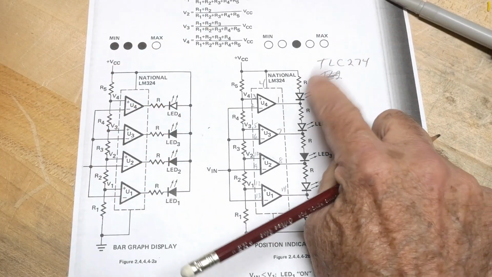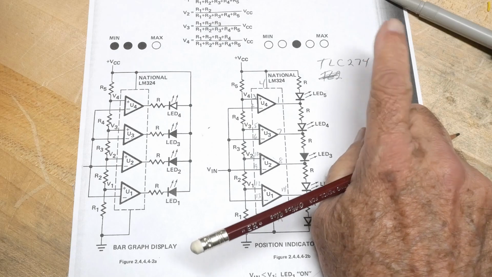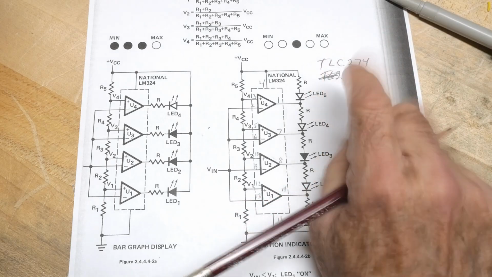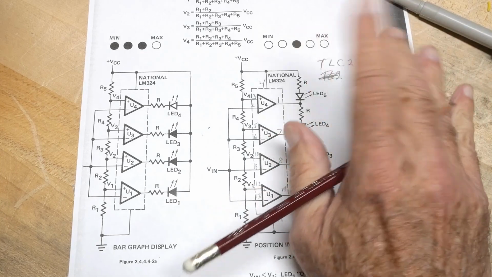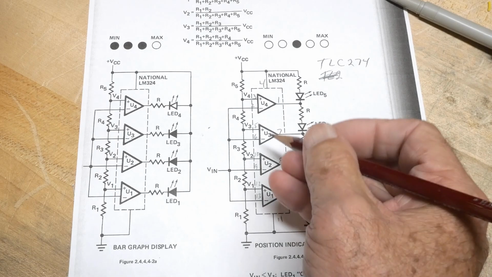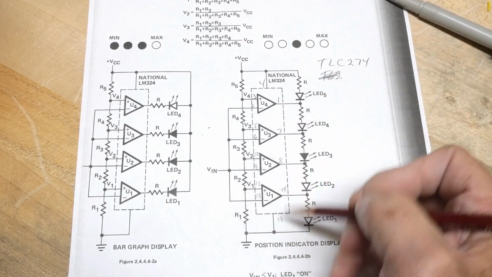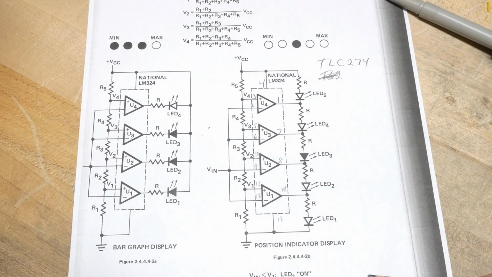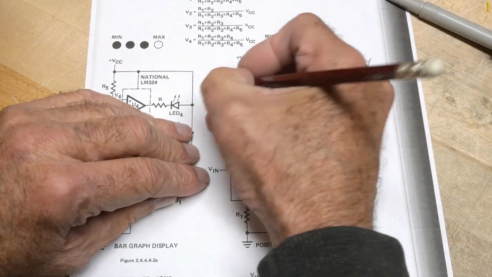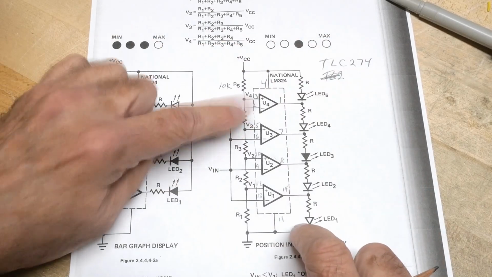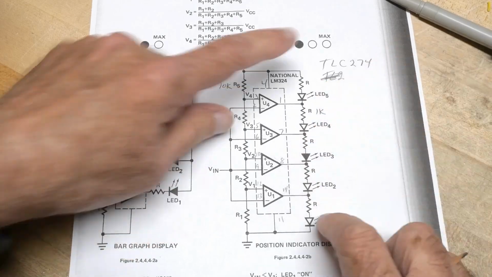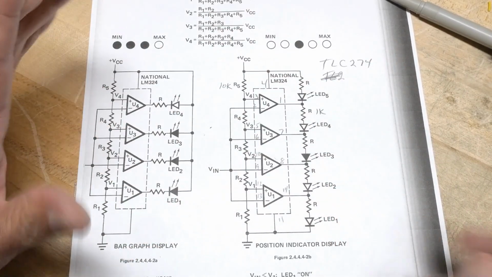You might be familiar with the TL074s and TL274, but the TLC means it can operate on a single rail from rail to rail, from ground to some voltage. So I'm operating this from 0 to 12 volts right now. And so that's the part I used. My input resistor, I used 10K. So 10K, 10K, 10K, 10K, 10K. And over here I just used 1K. Okay. So 1K, 1K, 1K, 1K, 1K. That's all there is to it.